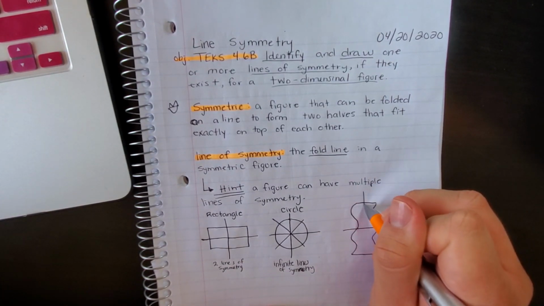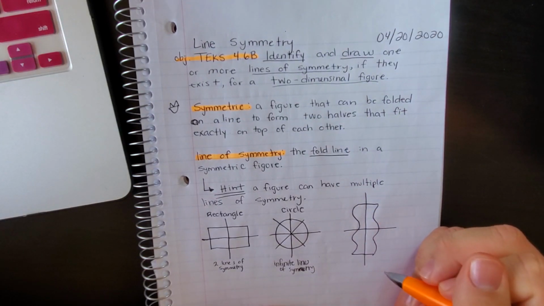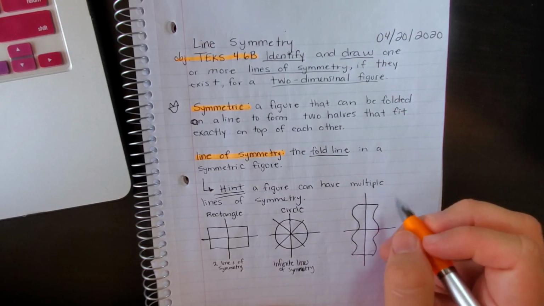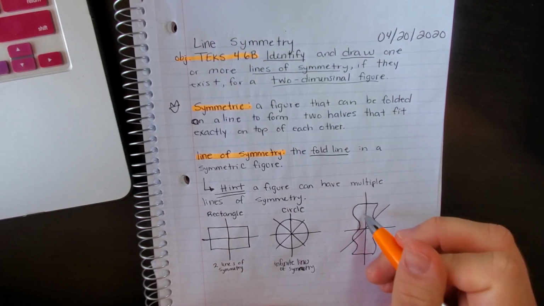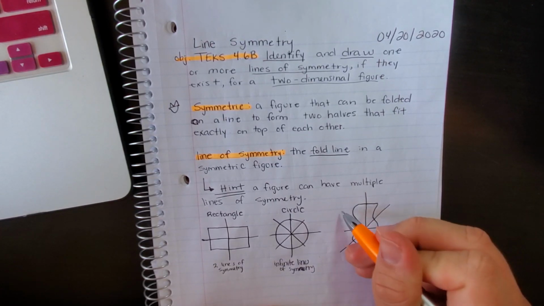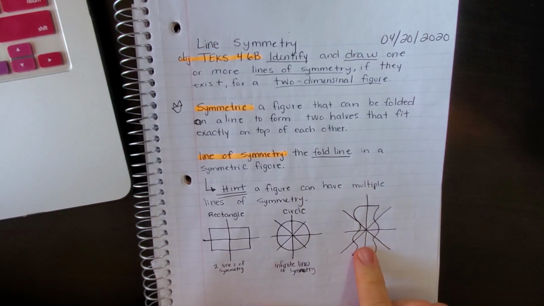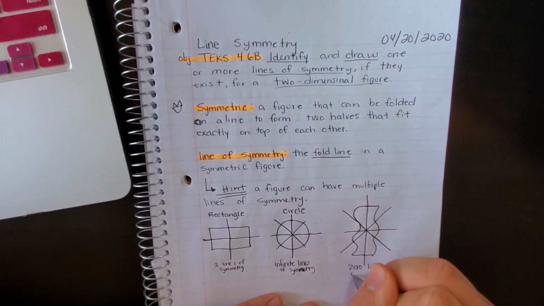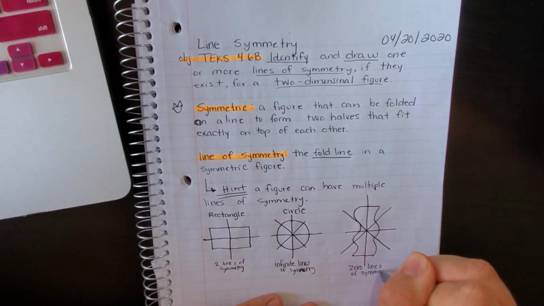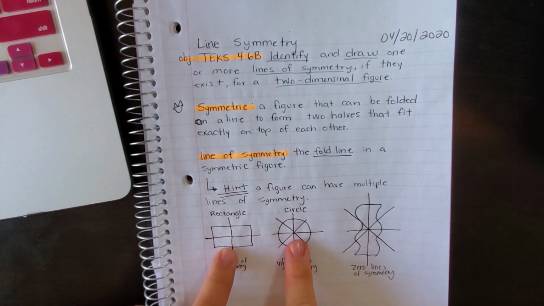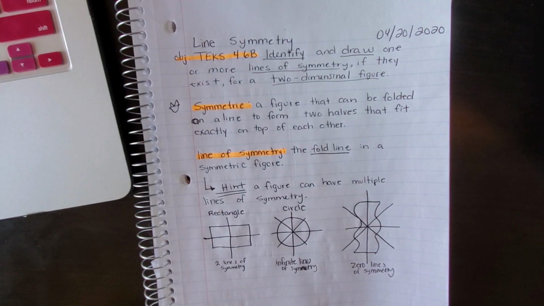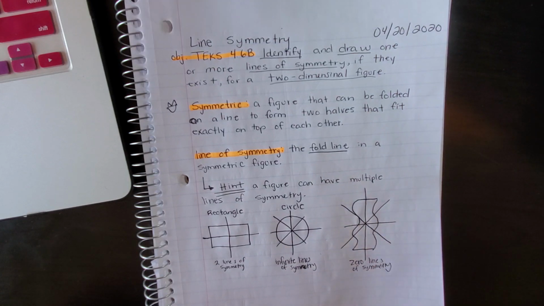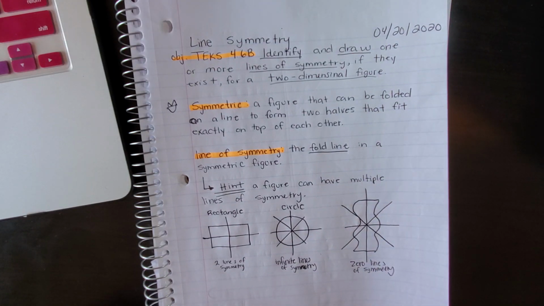If we were to do it vertical, would they land on top of each other? Nope. How about diagonal? You can tell already that they will not land on top of each other either way, right? So we can also have shapes that have 0 lines of symmetry. So these first two shapes that I showed you, the rectangle and circle, those are symmetric figures. This one right here, it's just a simple figure and it's not symmetric.